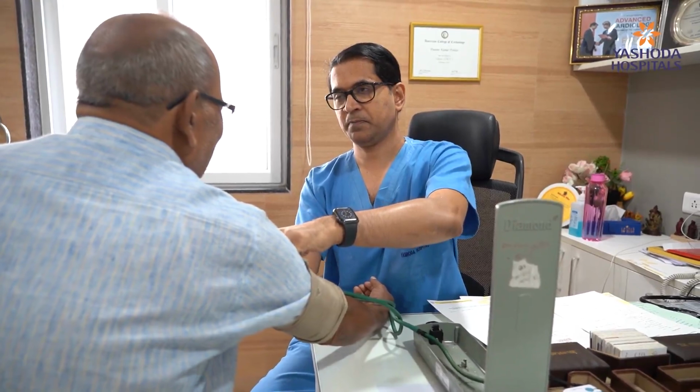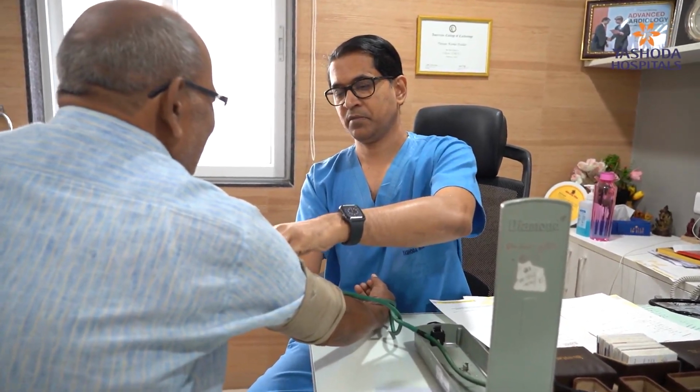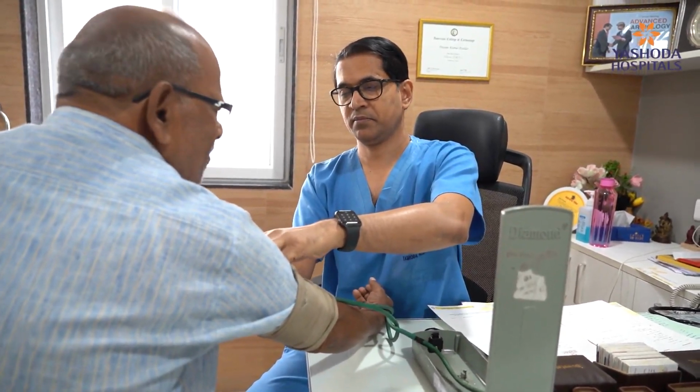And there is another condition which we call bicuspid aortic valve. This is also a congenital condition. Here, instead of 3 leaflets, people are born with only 2 leaflets of the aortic valve. These 2 leaflets tend to function well in many individuals till the age of 50-55, and after 50-55 years of age, sometimes these leaflets fuse and they develop aortic stenosis.